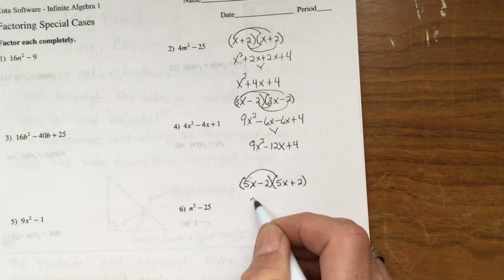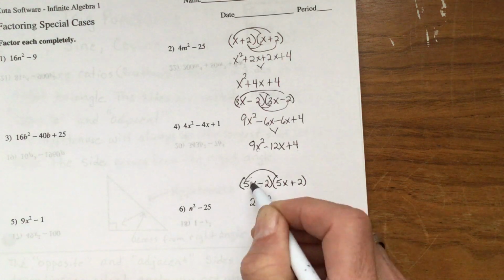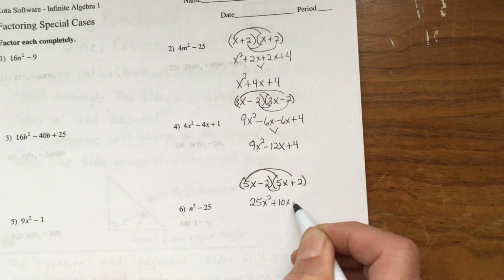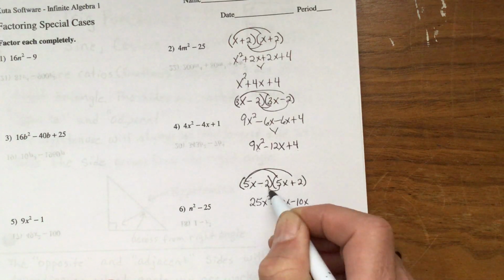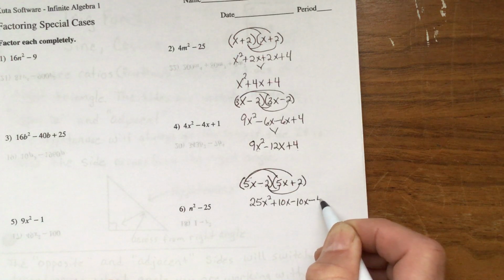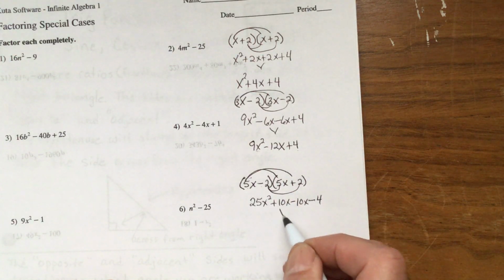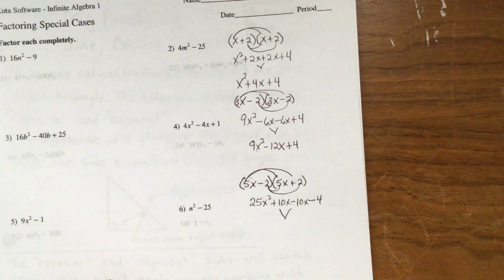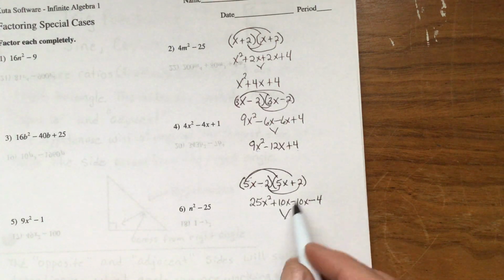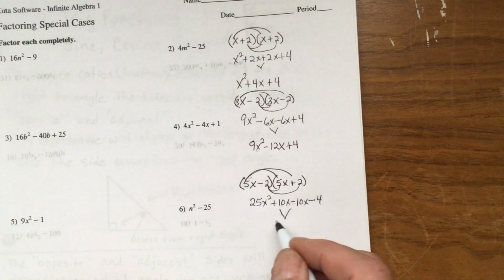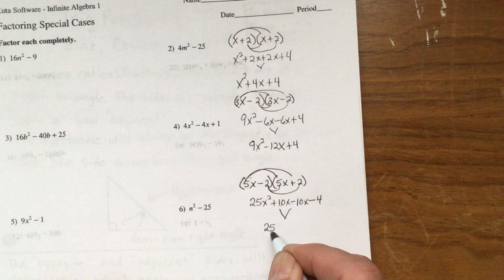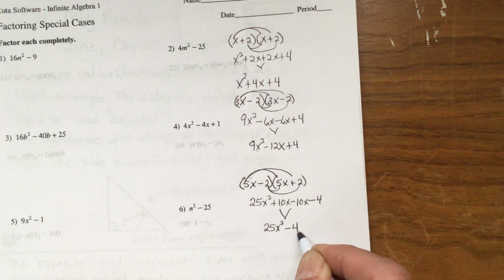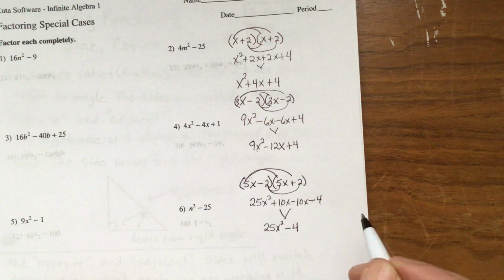Okay, so 25x squared plus 10x minus 10x minus 4. Now put the 2 in the middle together. 10 take away 10 means 0. These 2 in the middle go completely away, and the final answer is 25x squared minus 4. You have to bring that minus sign with the 4.